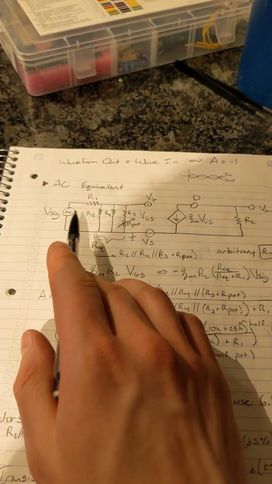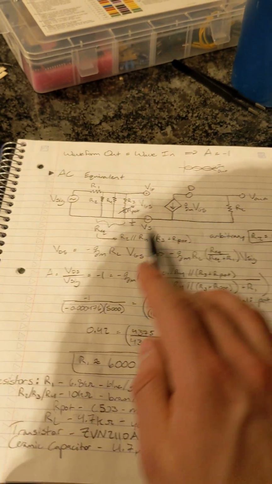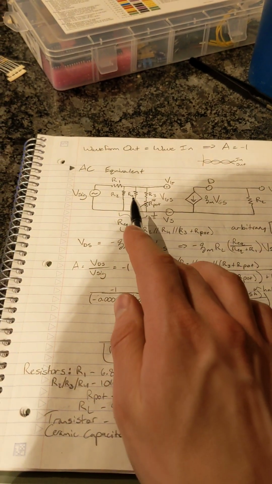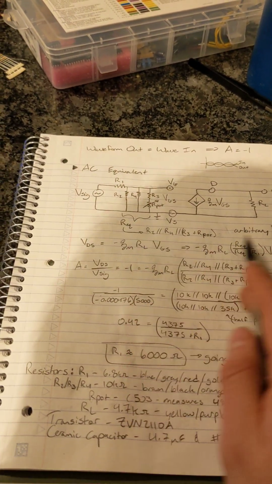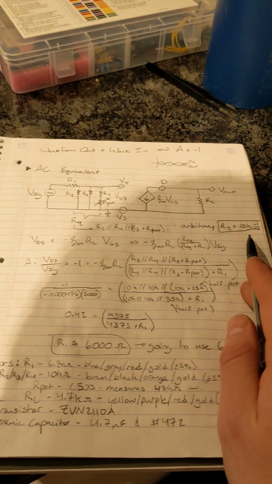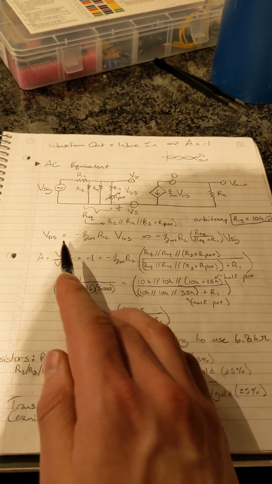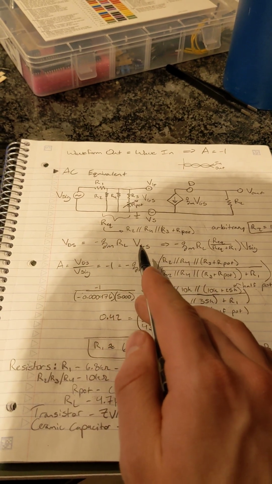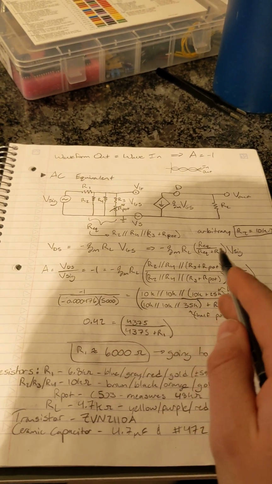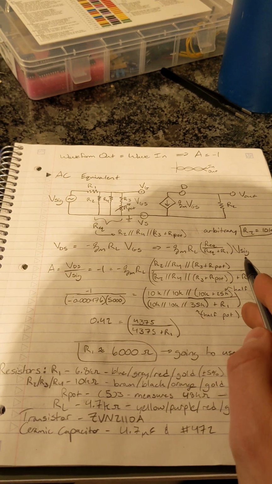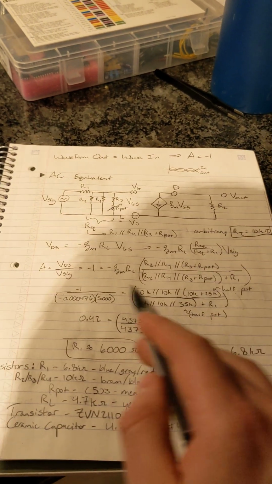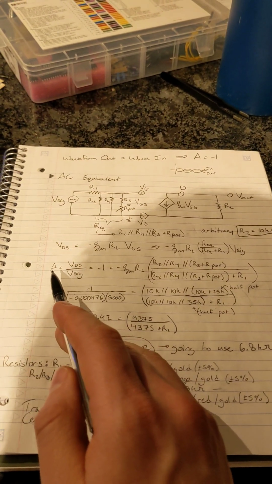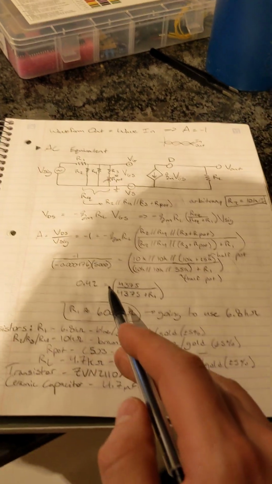Now we find the AC equivalent and we want our gain to be 1. We're going to just transform this into an R equivalent and then assign R2 an arbitrary 10,000 kilo ohms. DS equals gamma RL VGS. VGS can be transformed into a function of V sig. Divide over V sig, we have our gain, we want it to be 1.